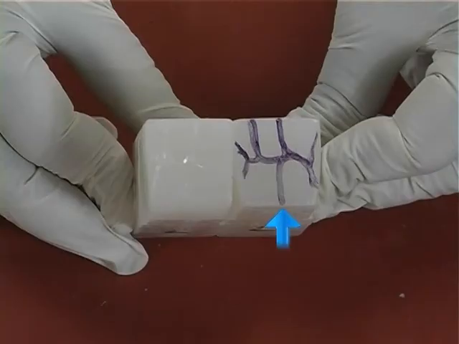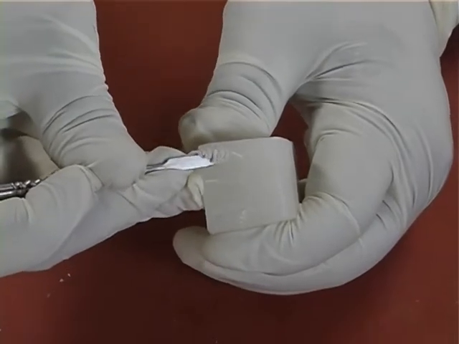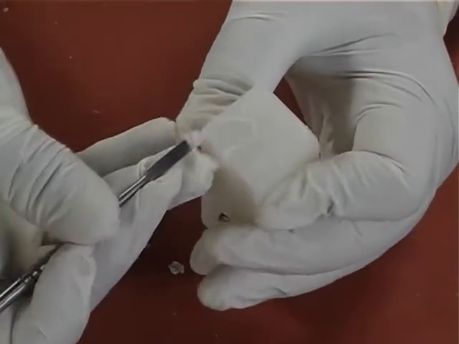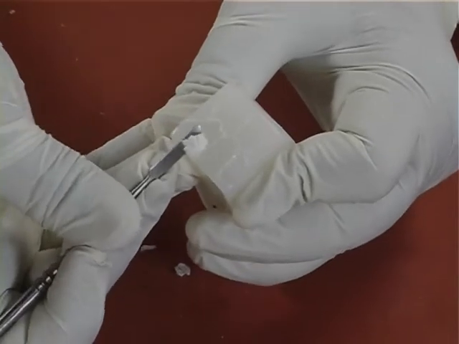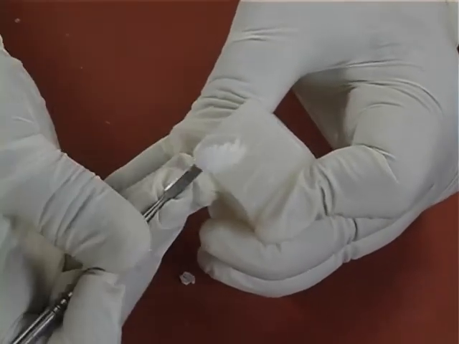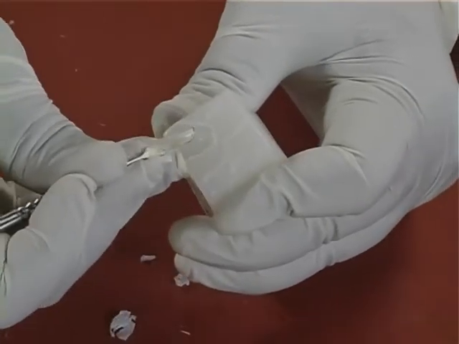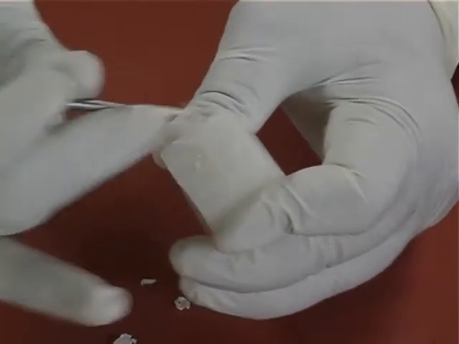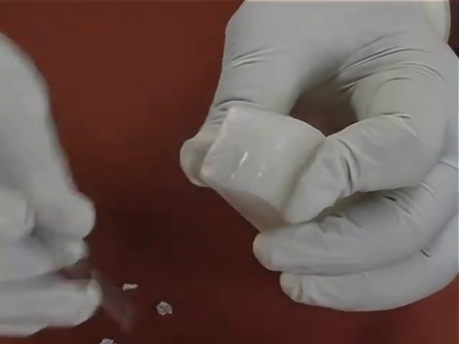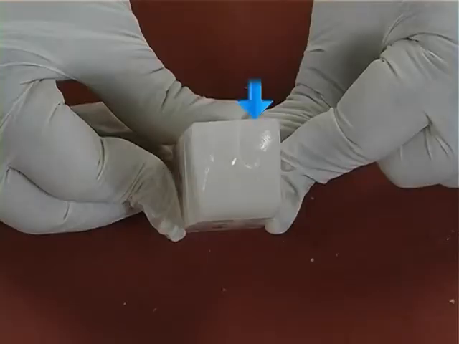This shows the marked cuspal outlines along with the groove outlines. First, carve the mesiobuccal cusp by carving the mesiobuccal and the distobuccal cuspal slopes. This shows the carved mesiobuccal cusp.